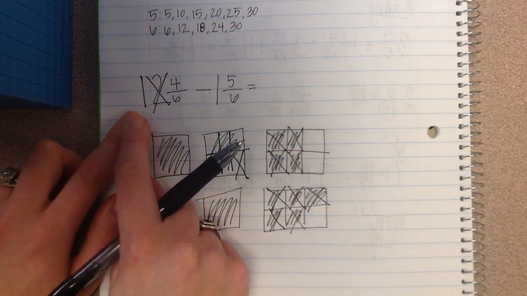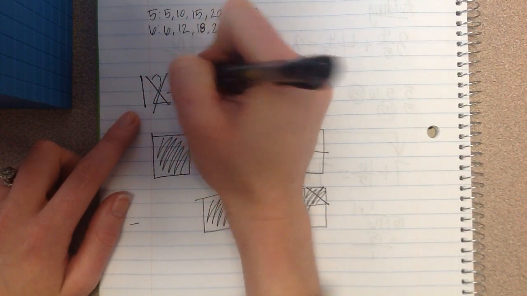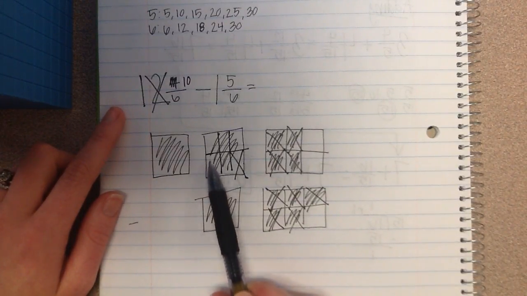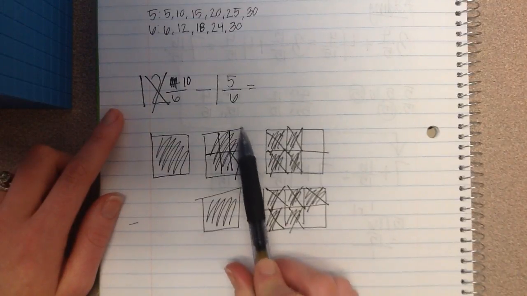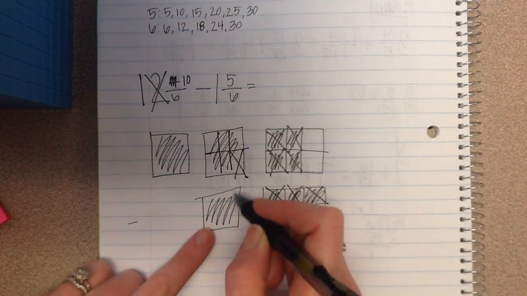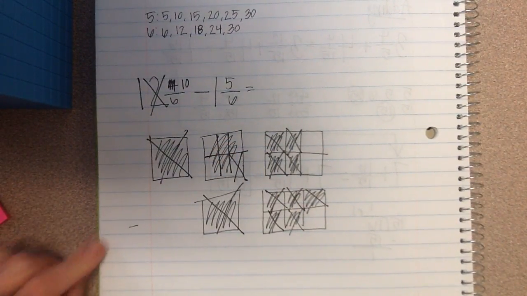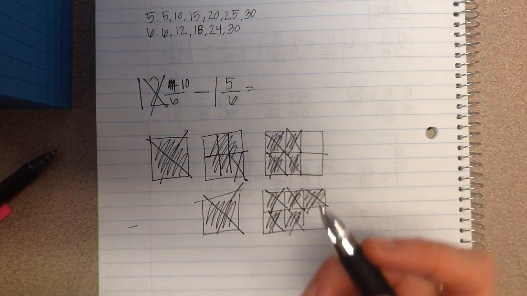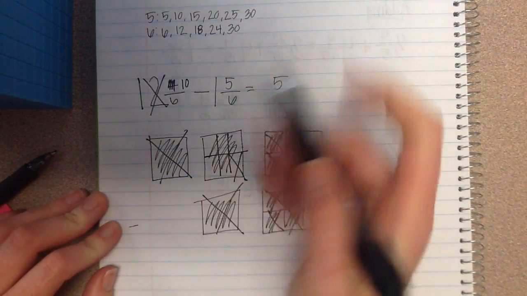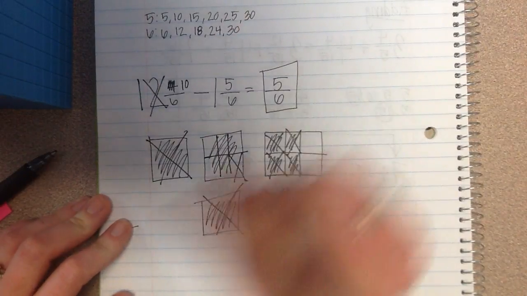So now what I'm going to do is 6 plus 4. And this equals 10. Because if you think about it, we had 1, 2, 3, 4, 5, 6, 7, 8, 9, 10. We had 10 sixths. Now I need to take this 1 whole away. So now, what is 10 minus 5? 5. And I know my denominator is 6, and 1 minus 1 equals 0. So that is my answer.